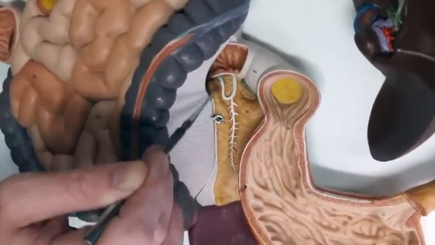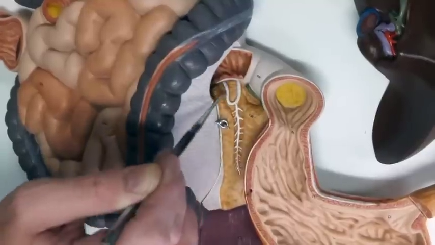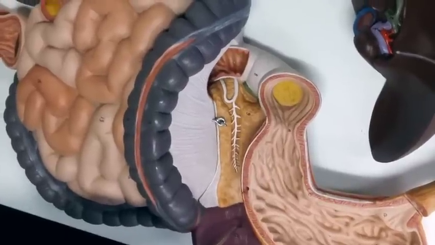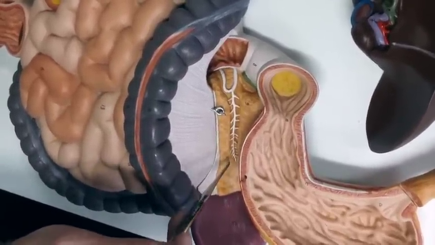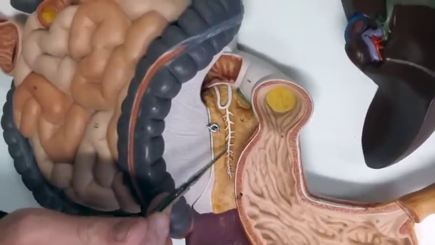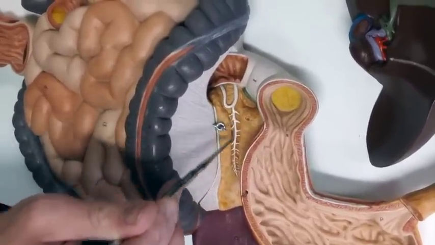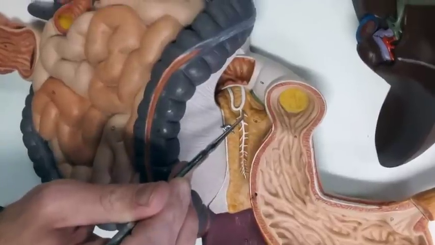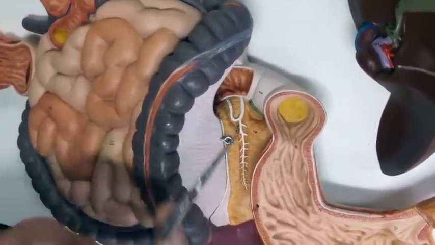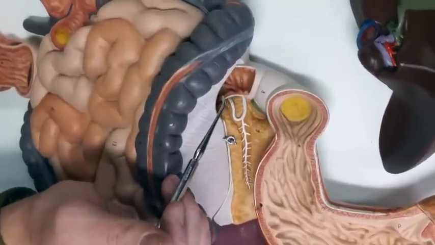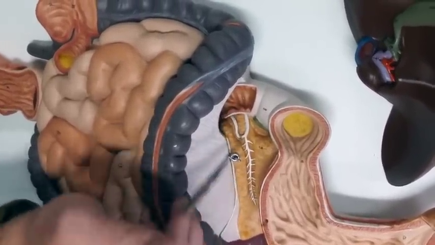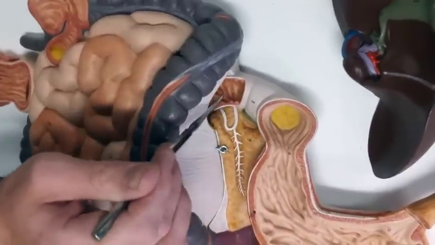Now remember, this section over here is called your head, the body, and then your tail over here next to the spleen. So while we're here talking about the pancreas, let's go over the pancreatic duct. This white guy right here. So this white pancreatic duct is right here. It's going to split off into your minor and major pancreatic ducts.